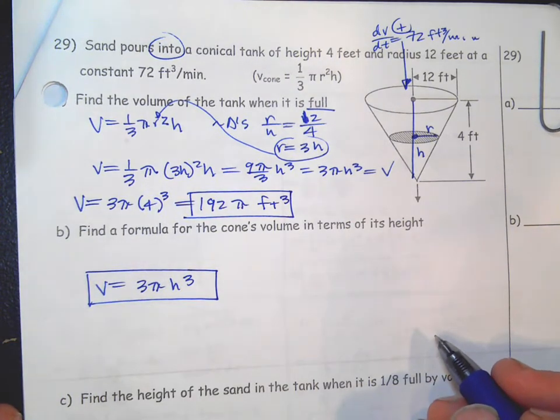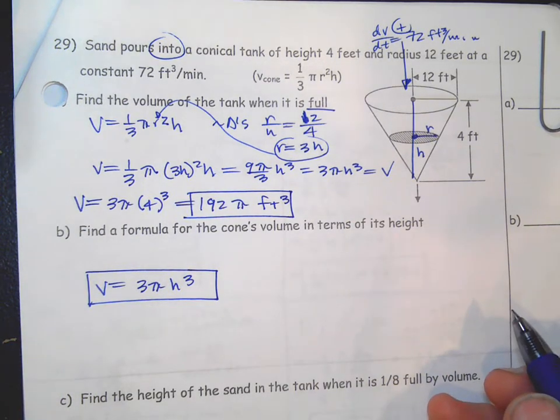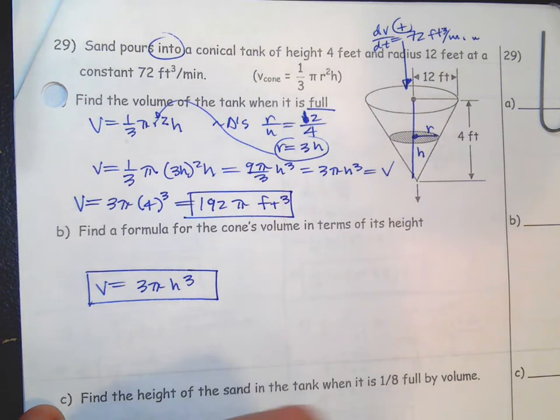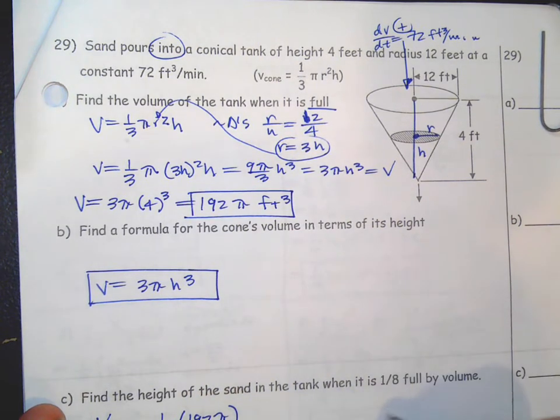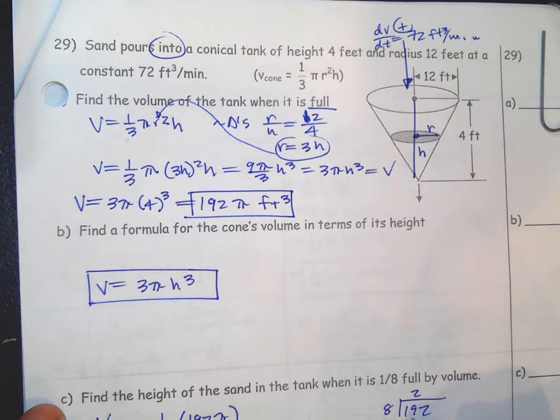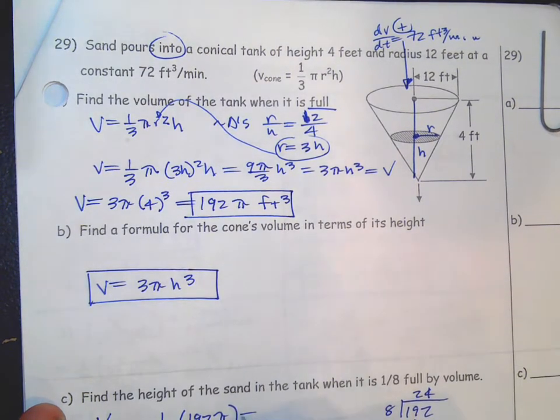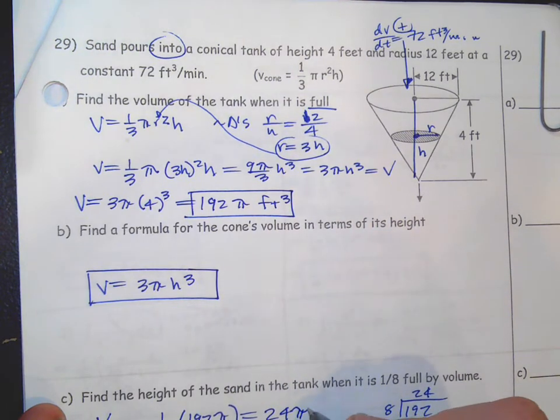Part C: find the height of the sand in the tank when it is 1/8 full by volume. So 1/8 full by volume is going to be 1/8 of what we already found, 192 pi. Do a little long division if you want. 8 goes into 19 2 times, 16, 32. So the answer is 24 pi. That's the volume.